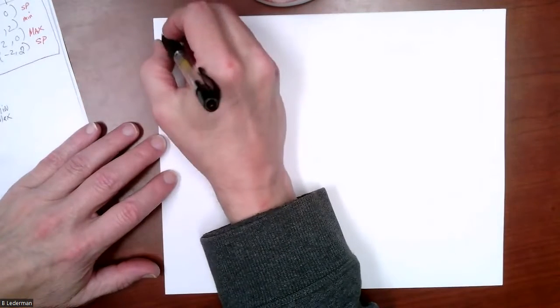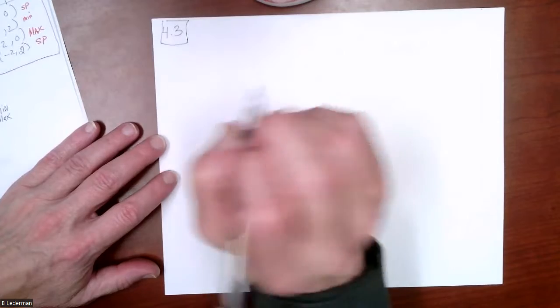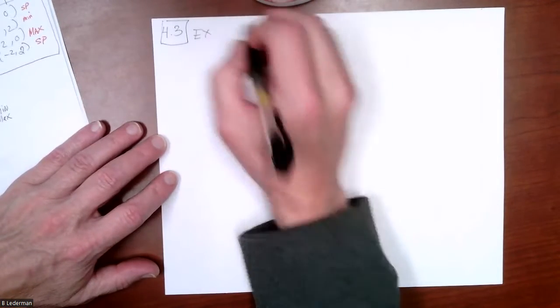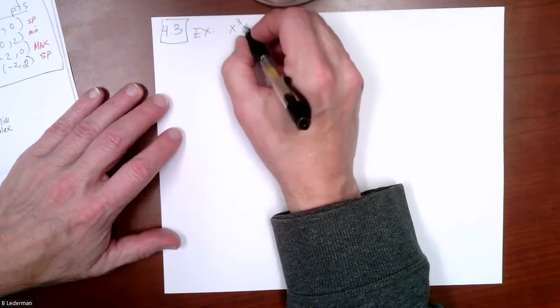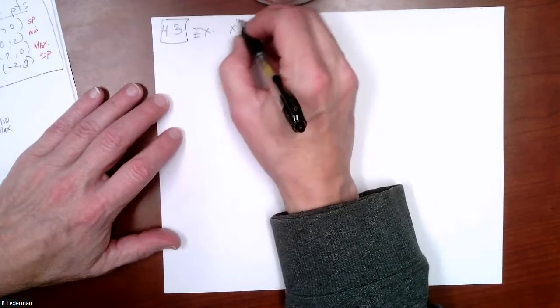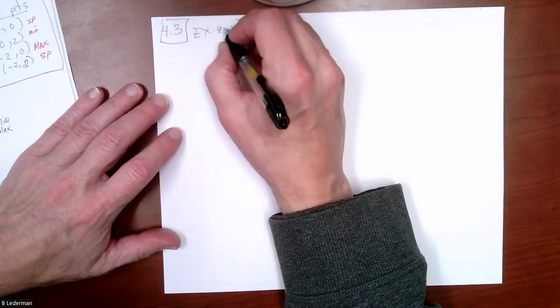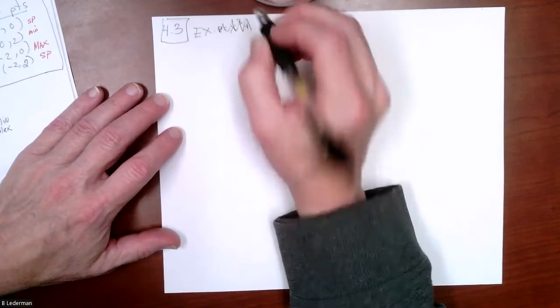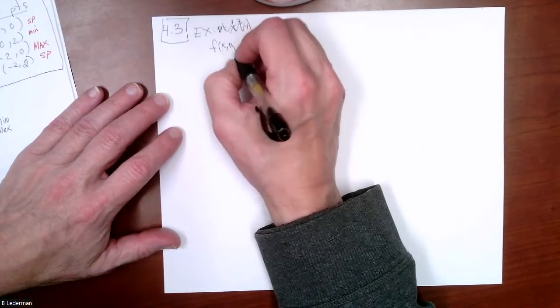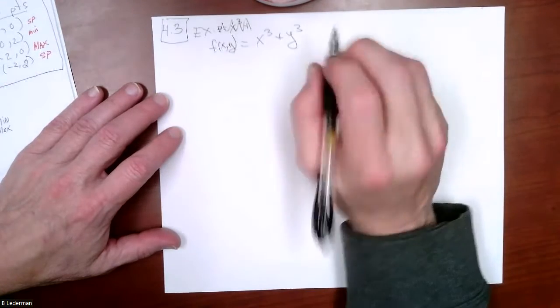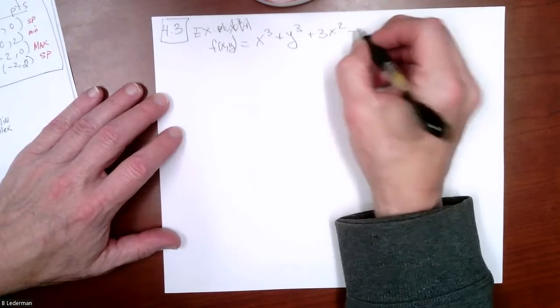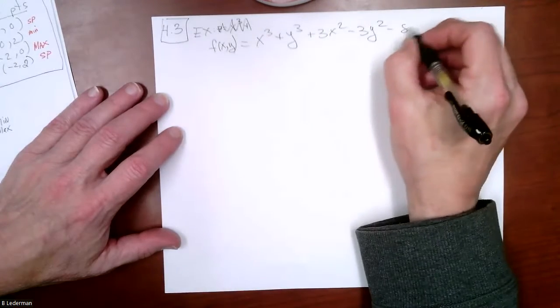Okay, so let's do an example right now. As I said, we're in 4.3, and we'll do an example: f of x comma y equals x cubed plus y cubed plus 3x squared minus 3y squared minus 8.